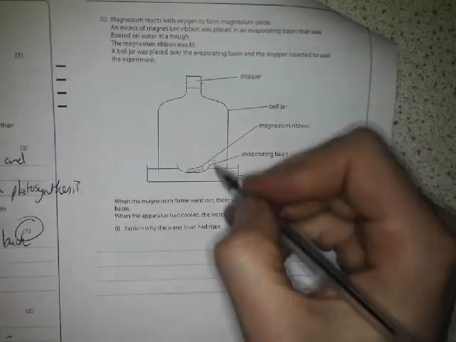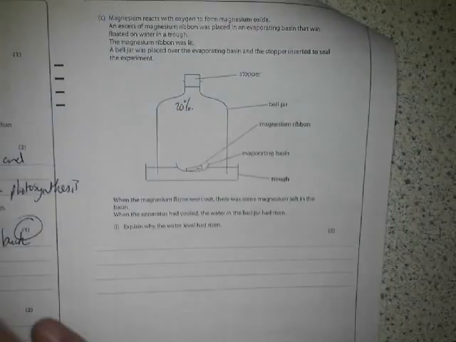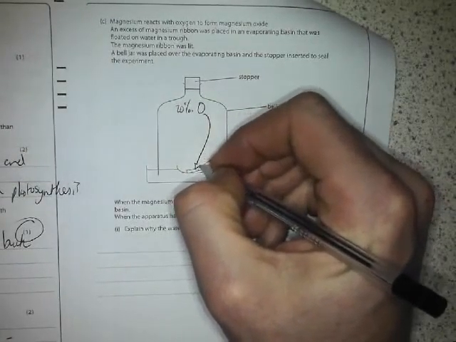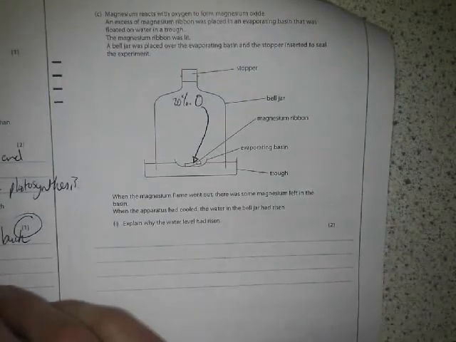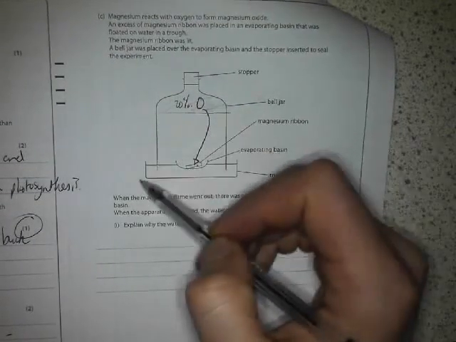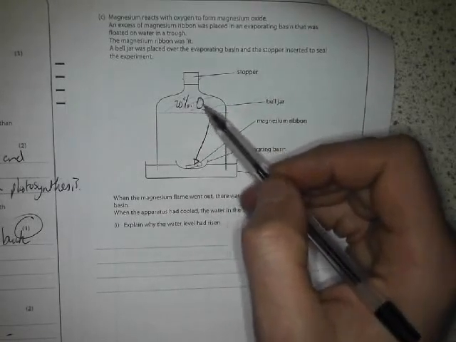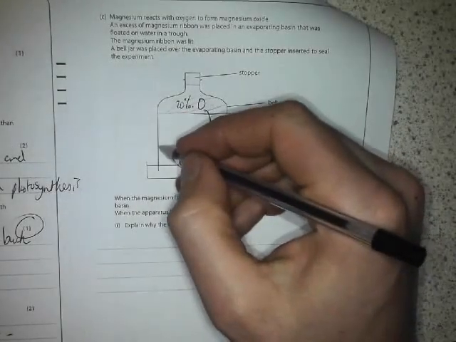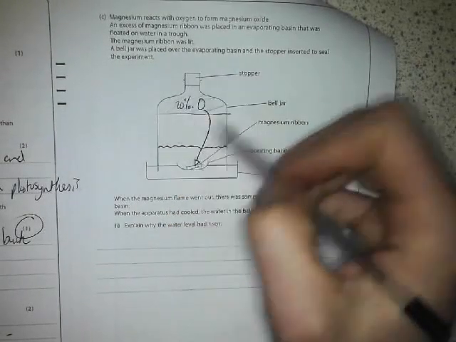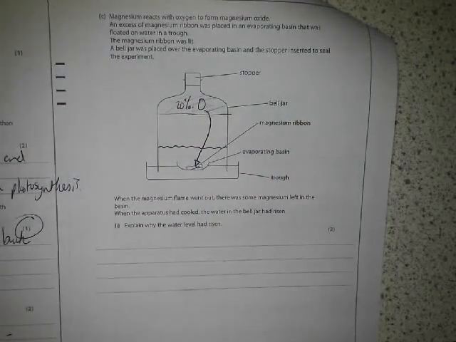So, you've got this magnesium. There's 20% oxygen in that bell jar. That 20% oxygen bonds with the magnesium. So the space that was occupied by the oxygen is now, you can't have a vacuum in there, so the water level will rise by 20% because the oxygen isn't in the air anymore, it's bonded to the magnesium.